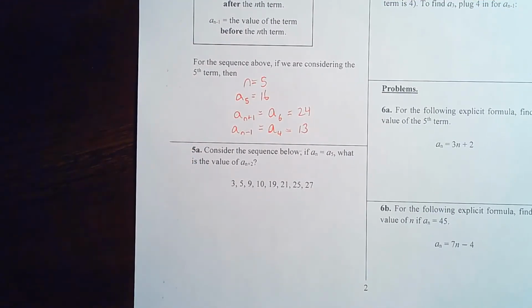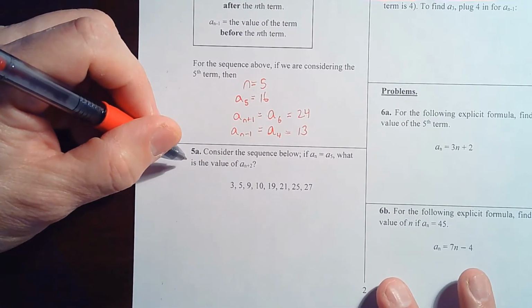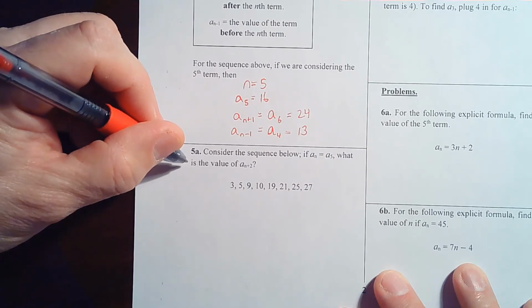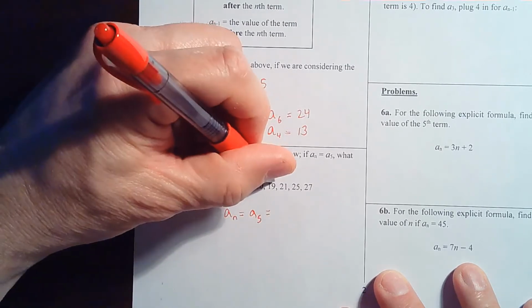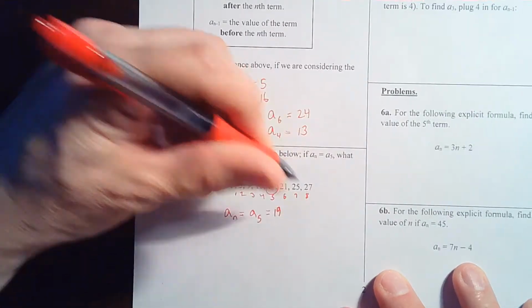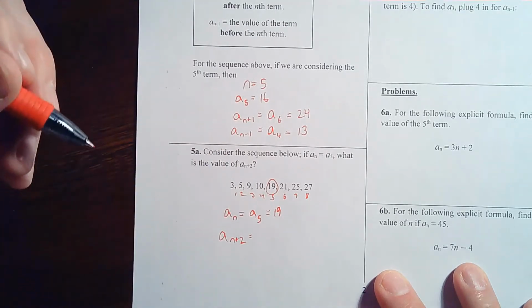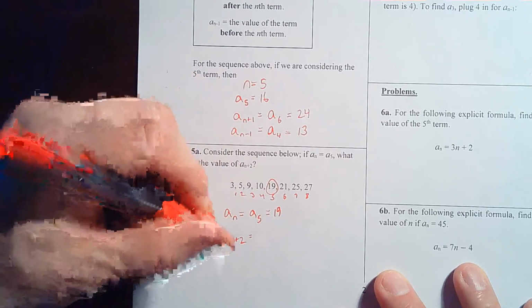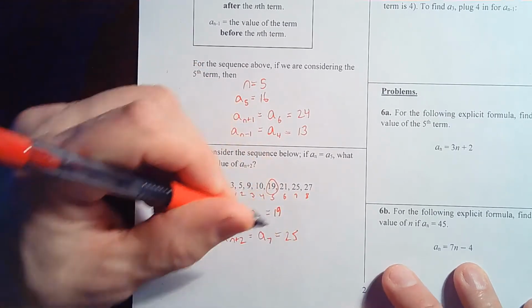Just to make sure you understand this, pause the video. Please do 5a. Consider the sequence below. If a sub n is a sub 5, what is the value of a sub n plus 2? So if a sub n equals a sub 5, that's the fifth term. The value of the fifth term is 19. Again, not a bad idea to write your term numbers underneath it. A sub n plus 2 is the second term after the one that we've been working with. So if n is 5, that means a sub n plus 2 is a sub 7, and the seventh term is 25.